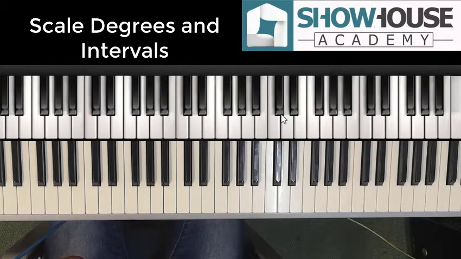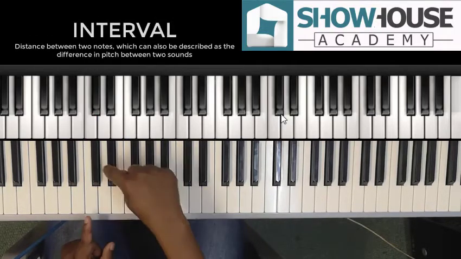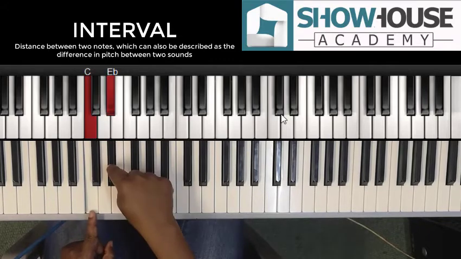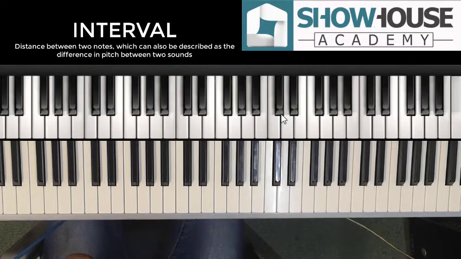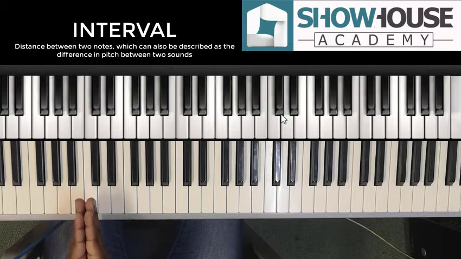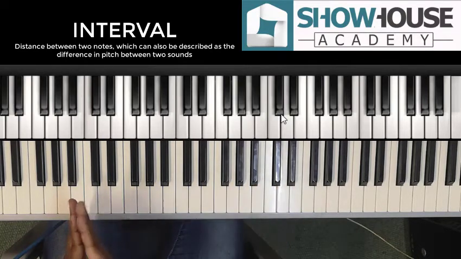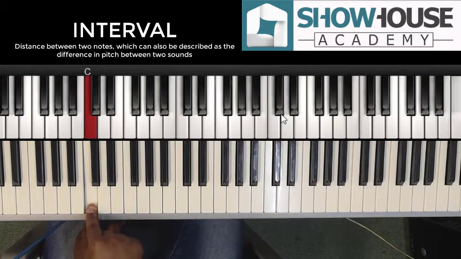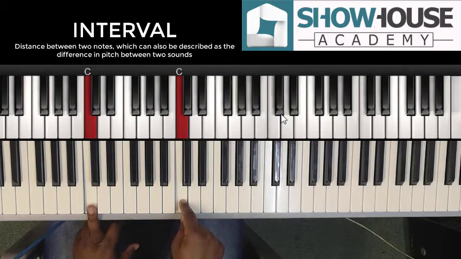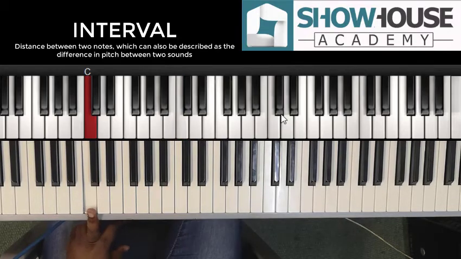So, what are intervals? An interval is a distance from one note. Like this is an interval, this is an interval, these are all intervals. To have an interval, you have to have two notes: a point of departure, and a point of arrival, or destination, and the interval is the distance between those two notes. This is my reference point, or point of departure, and this is my destination. If I count the number of semitones between these two notes, I get my interval.